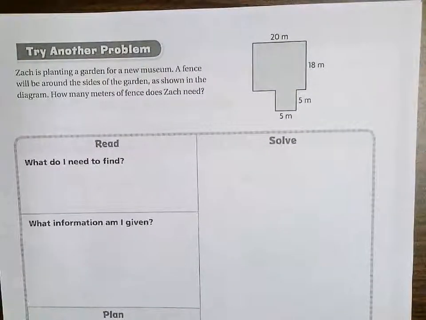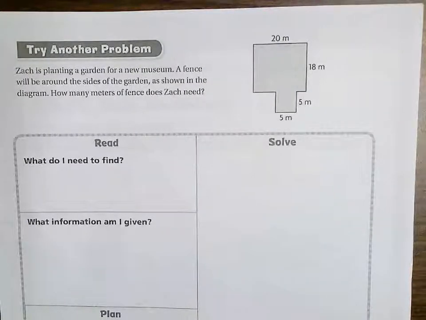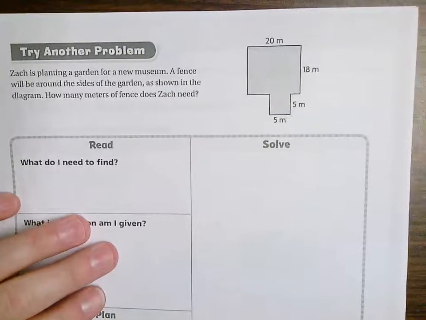that's not all done for us. And it's a different kind of problem. It's an area. No, it's not. It's a perimeter problem. But it's kind of a weird shape. Looks kind of funny. What can I do to figure this out? How many meters of fence?